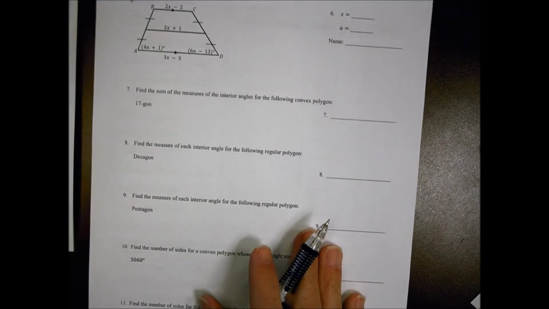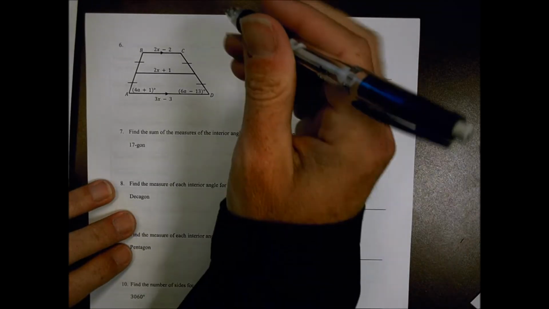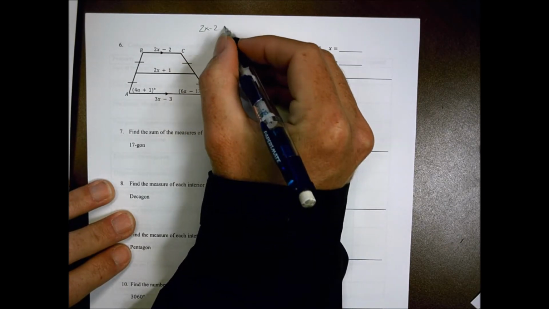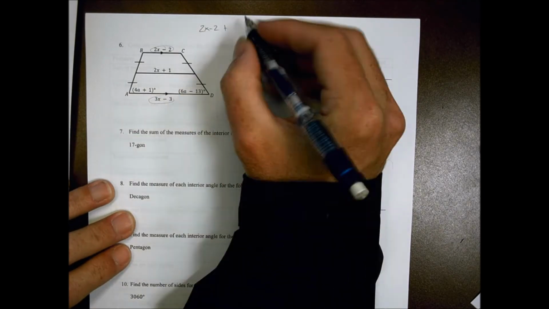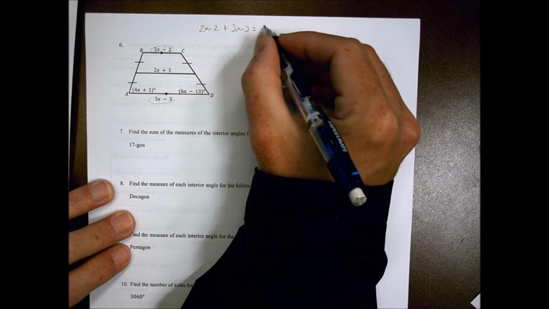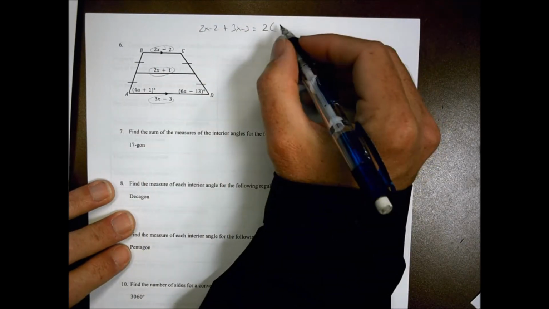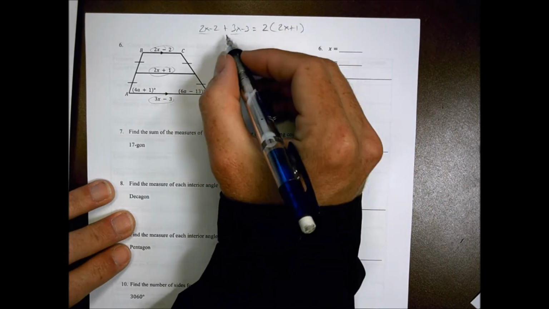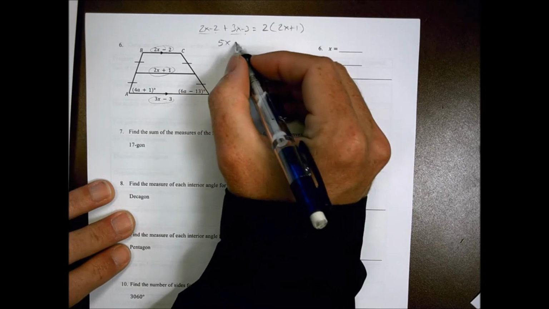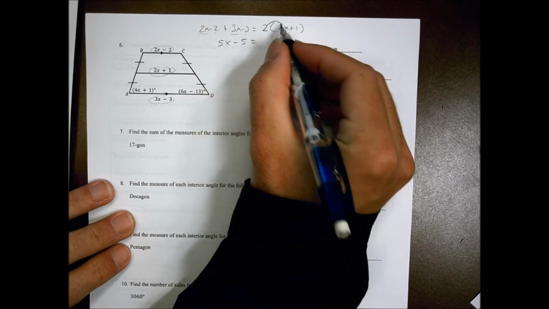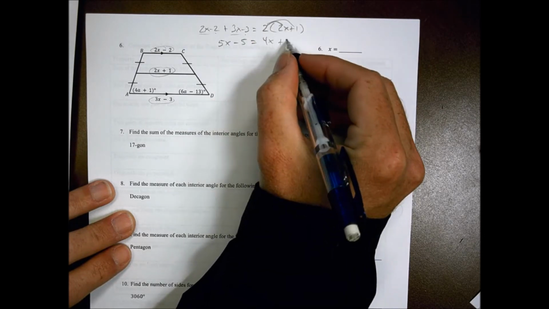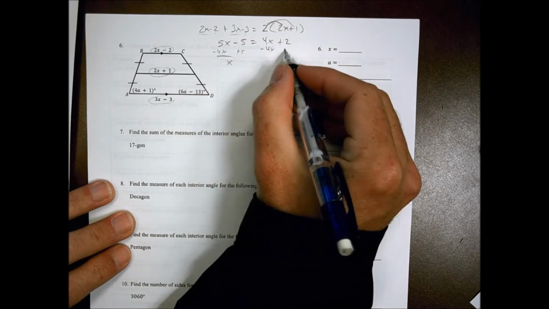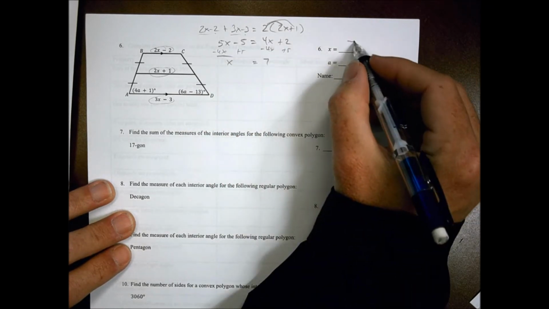Okay, a review from one of our previous lessons as well. So what we said before is that the top value, 2x minus 2, plus the bottom one, 3x minus 3, equals 2 times the mid segment, 2x plus 1. Right? So we combine 2 and 3 makes 5x. Negative 2, negative 3 makes a negative 5 is equal to, distribute, 4x plus 2. So now we clean it up a little bit, subtract 4x over here, so we have x, add 5 equals 7. So x equals 7.